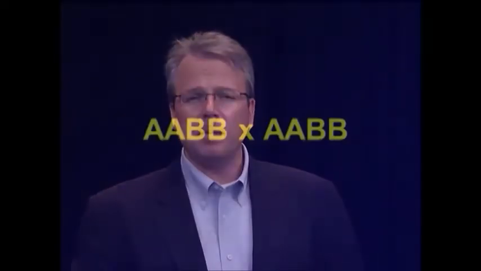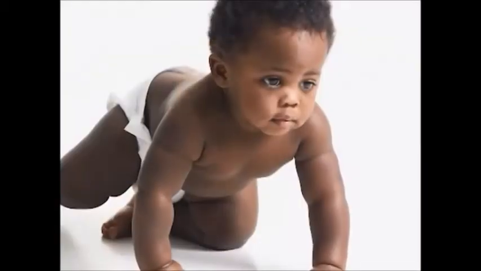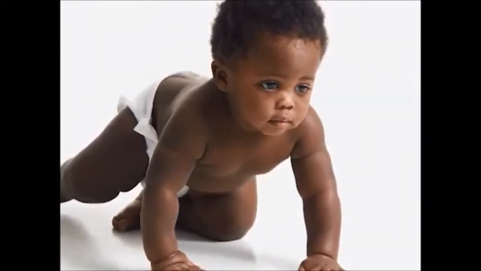So let's see if we can take 2 people. We'll call them Adam and Eve and figure out how we got all the different colors. For instance, what if Adam and Eve were really, really dark-skinned people? Big A, big A, big B, big B. What would we get from a cross with those 2 parents? Well, all their children would be big A, big A, big B, big B, right? They'd all be very, very dark skinned. Now, is that what we see around us today? Nope. So I can stand here in front of you today and I can tell you, Adam and Eve, they weren't real dark skinned people.